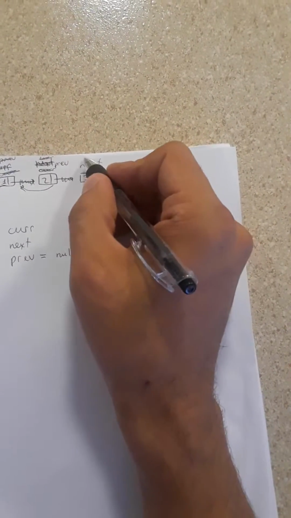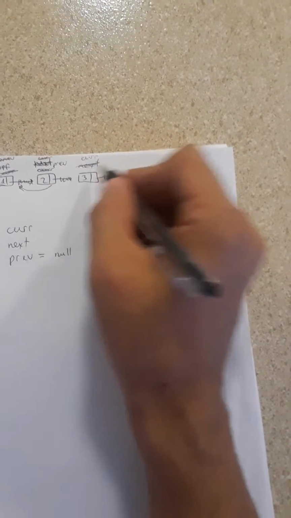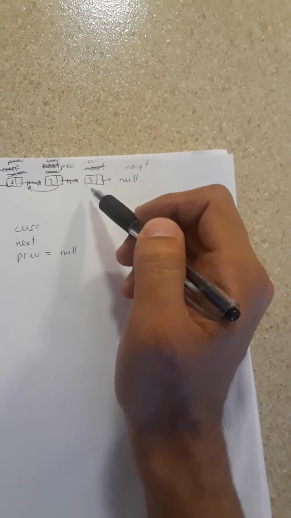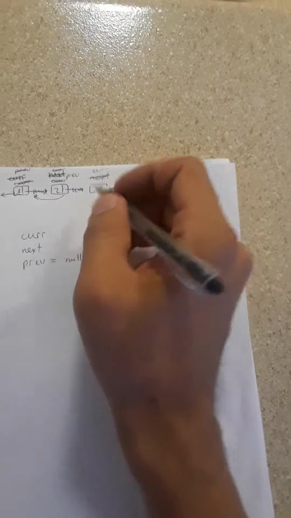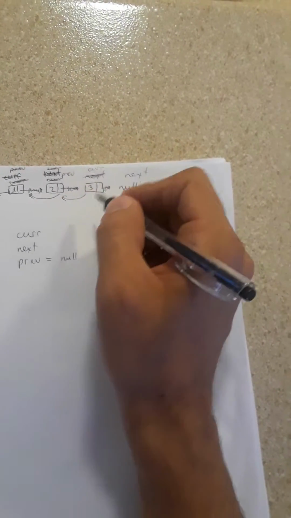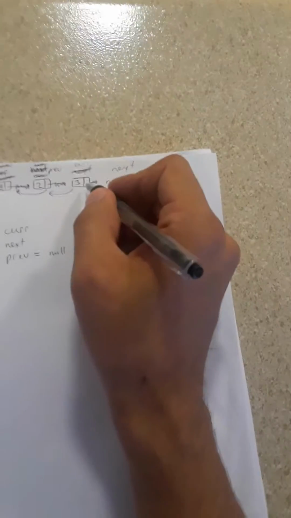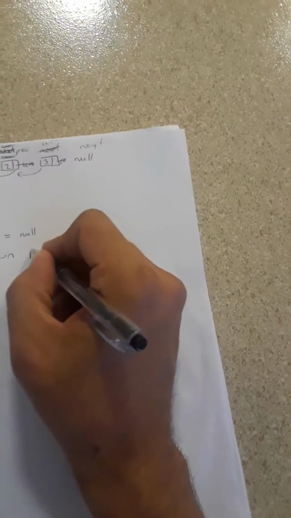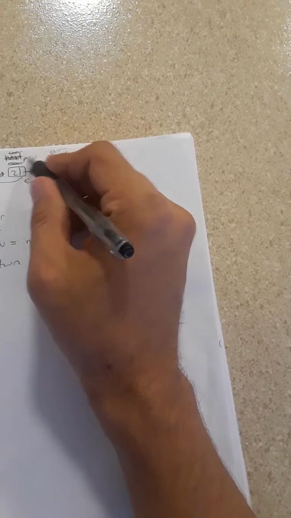Then we'll make our current equal to next, then we'll move our next to the next node. If it's null, it will just be null. We will run this loop until we reach the last node in the linked list. So at the end we'll have the reversed linked list, and we'll return the value of previous, because at the end we will make our previous equal to current.